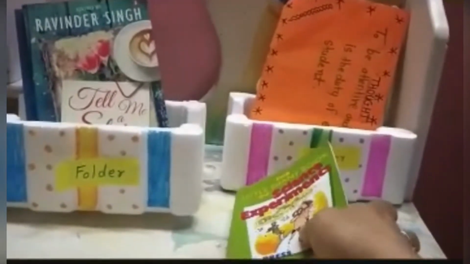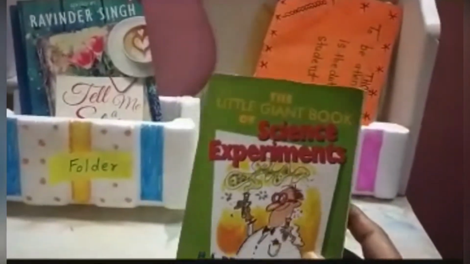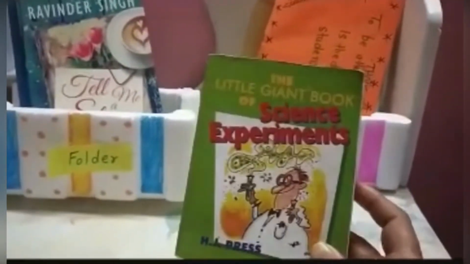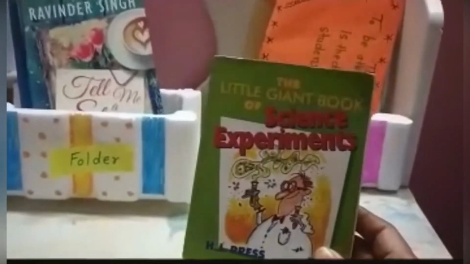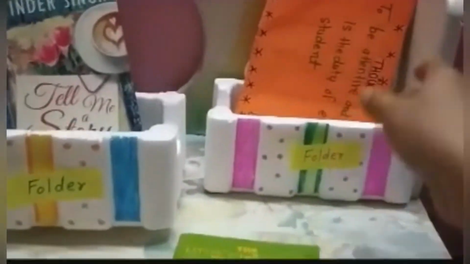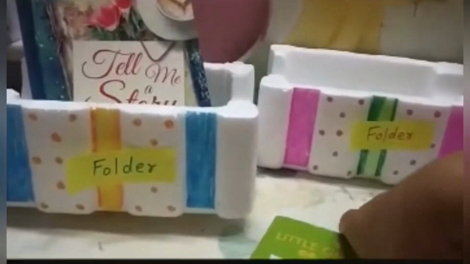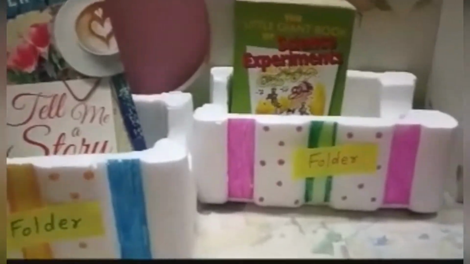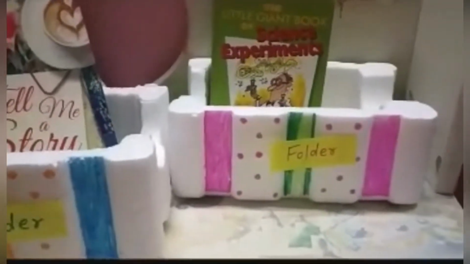Suppose, just for example, this is the science experiment book. Suppose you consider this as a file, then you can store it in a particular folder. Like if you will store it in this folder, and a particular folder can have a subfolder also.